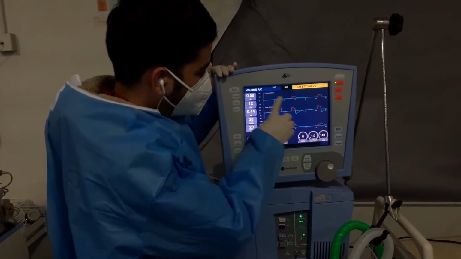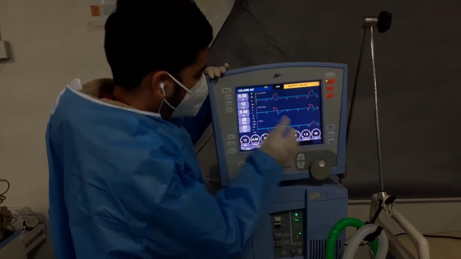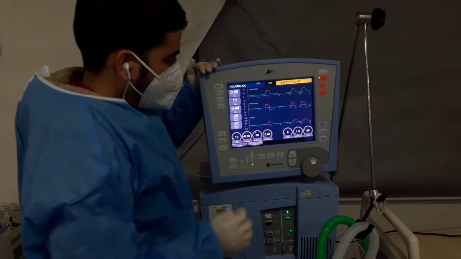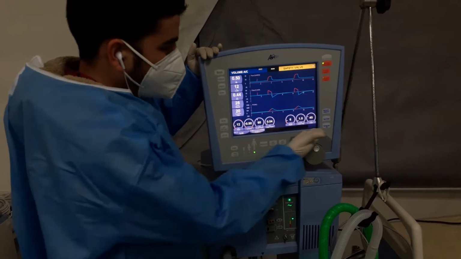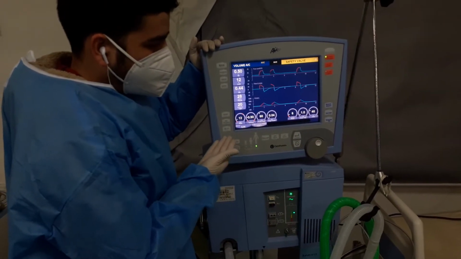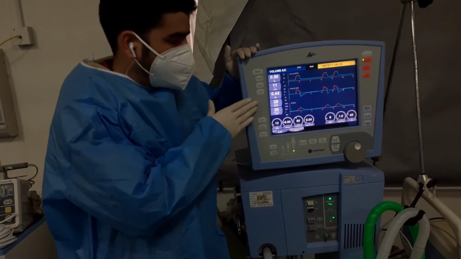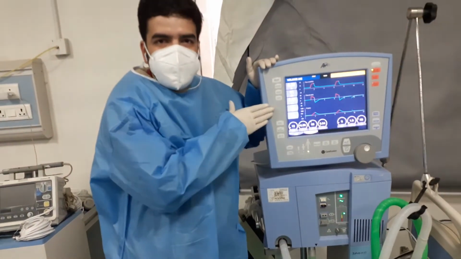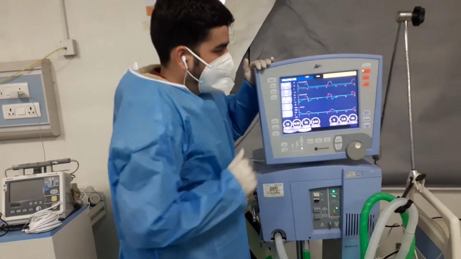Okay, so here also you can see we have to change its scale. We can set PEEP as well and other settings as well. These are the settings which are adjusted by the operator or doctors, and these are the measurements of what is actually happening in the patient. So these are not in our control. In our control we have these settings.